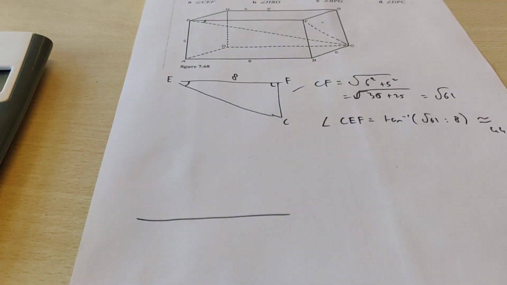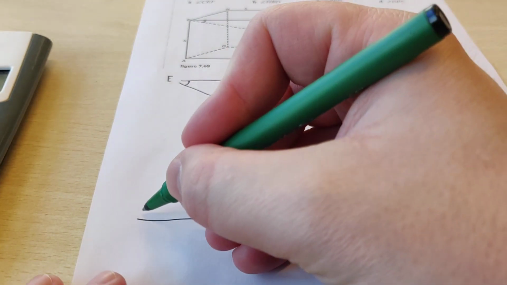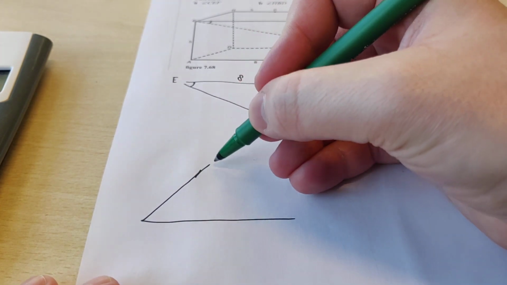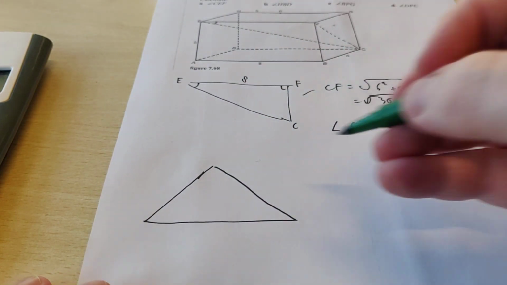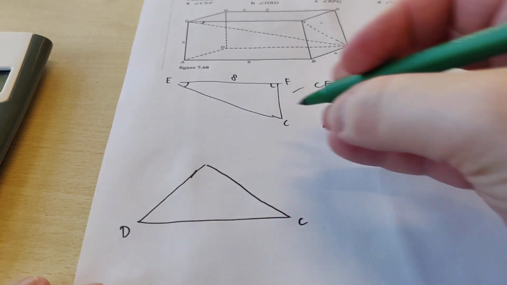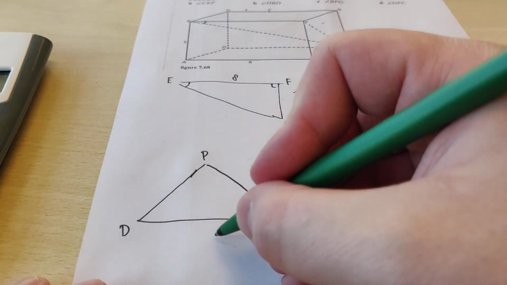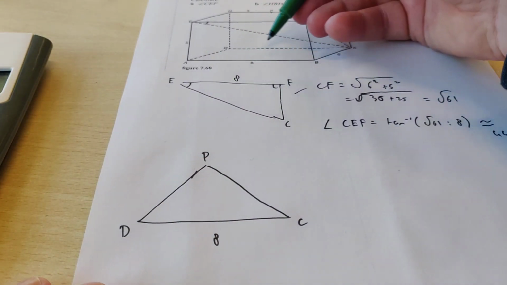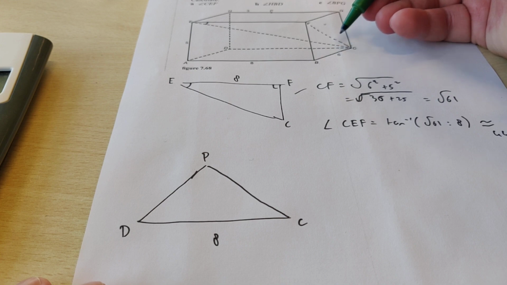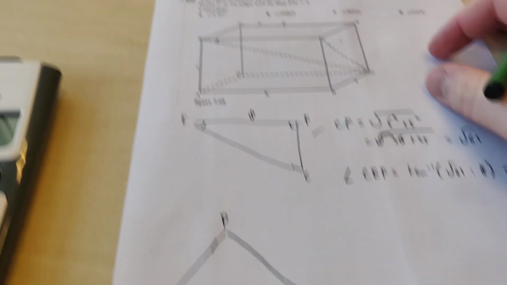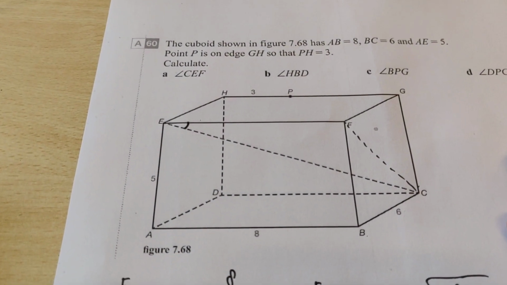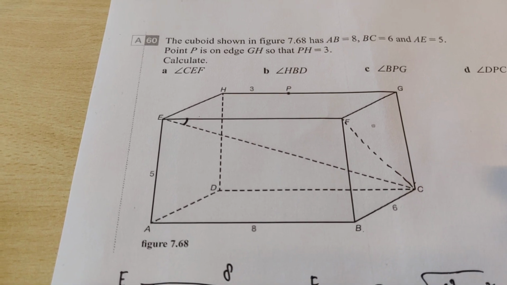So here we have DC like that, and then we have a line going like that, and then a line going like that. But I don't know if the angle is 90 degrees though. I think we need to take a look at that, because we do know that this length is 8 here. That's at the bottom. It's 8, and we don't know the length from D to P, and we don't know the length from C to P. And I also don't know if the angle is going to be 90 degrees.